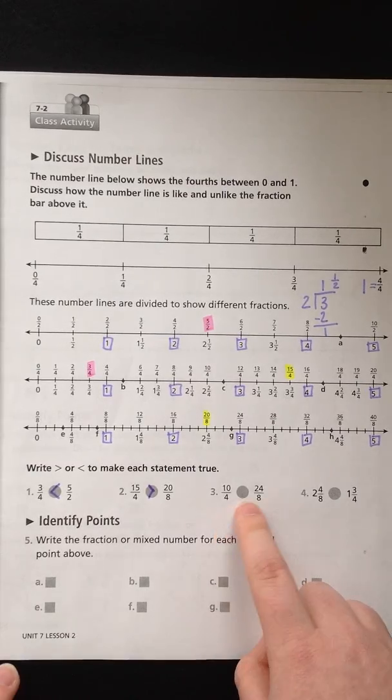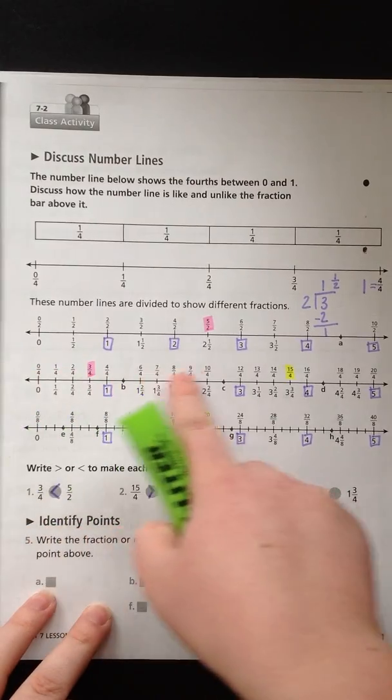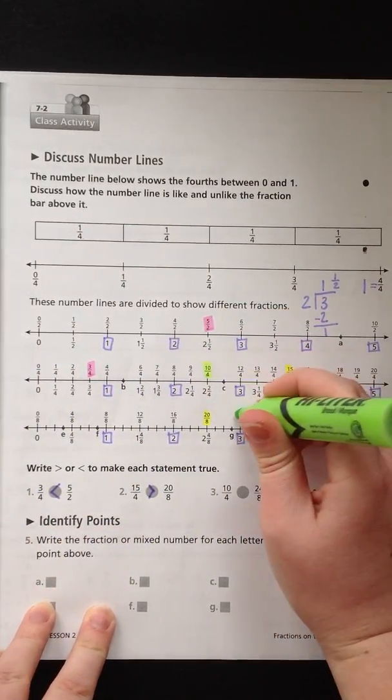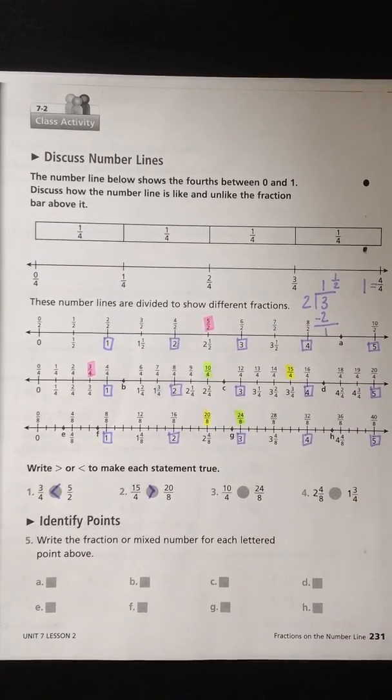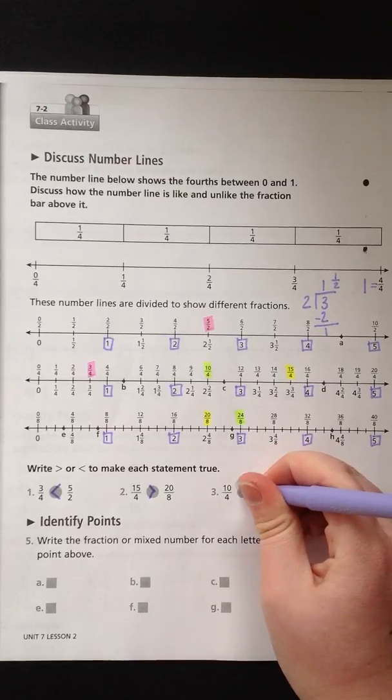All right, let's continue that. Now we have 10 fourths and 24 eighths. I'll find my 10 fourths somewhere along here. Here it is. And I'm going to find my 24 eighths. There it is. Okay, those ones are pretty close, but you can see that 24 eighths is further down the number line, so that is my one that is bigger then.